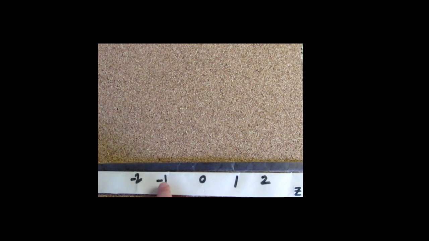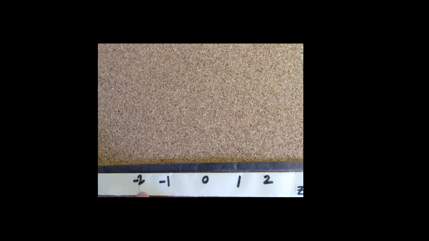All right, so this is a z-score of 0, and that means perfectly average. That's a z-score of 1, that's 1 standard deviation above the mean. 2 standard deviations above the mean. 0, perfectly average. -1, that's 1 standard deviation below the mean. -2, that's 2 standard deviations below the mean.